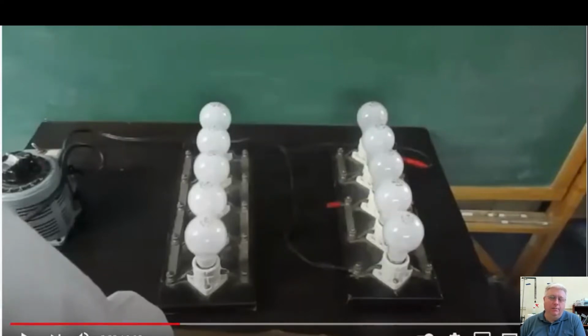They still do make them that way because it is cheaper. So if you go to like the dollar store, you might get some that are set up like that. But typically they're more all set up in parallel. That way, if one goes out, the rest of them still stay on.